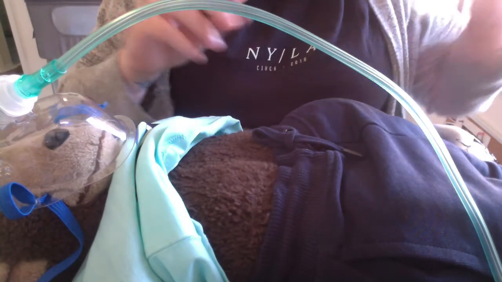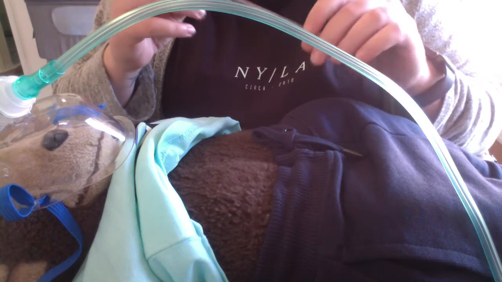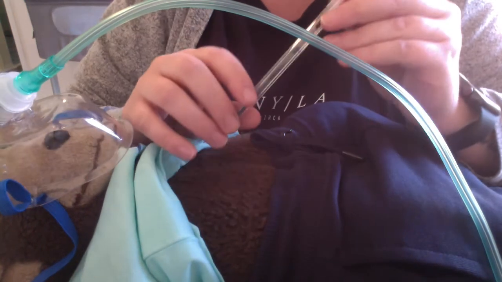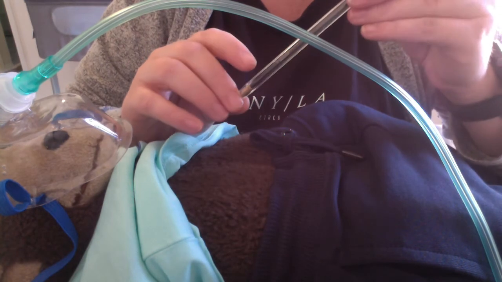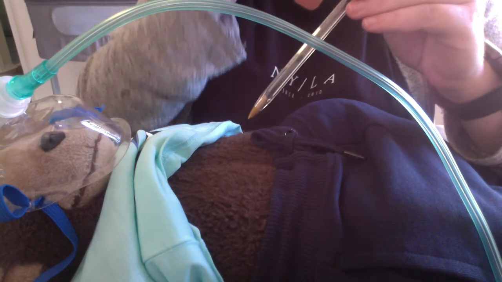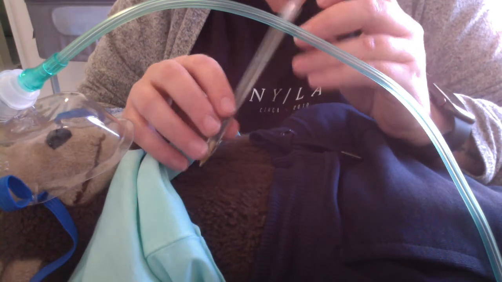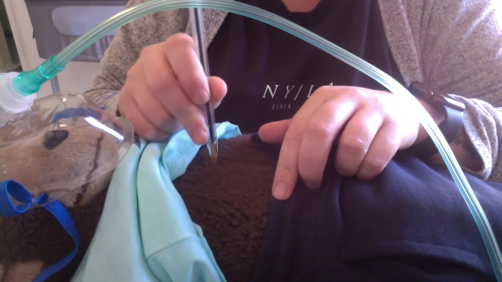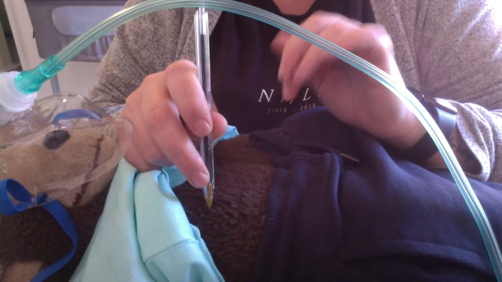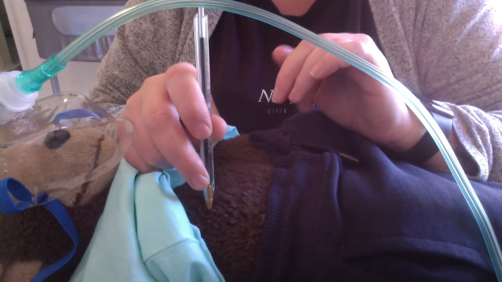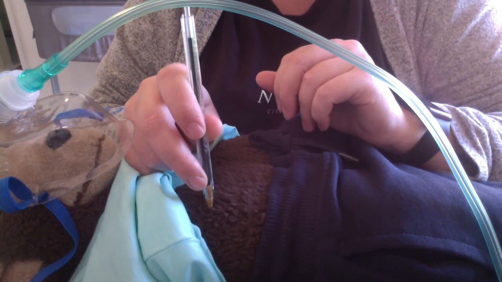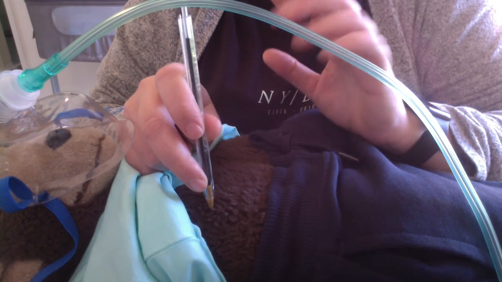We then want to use the catheter, so obviously I'm just using a pen in this situation. Also, if the patient is conscious, you want to warn the patient because this could be quite painful for them. Once you've got the second intercostal space and mid-clavicular line, you then want to insert the needle at a 90-degree angle of the third rib, making sure that you avoid the neurovascular bundle there.